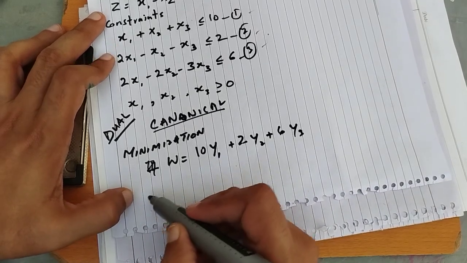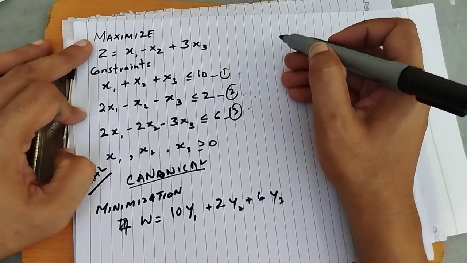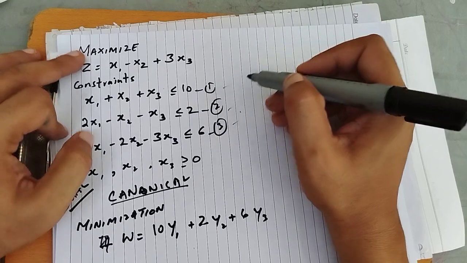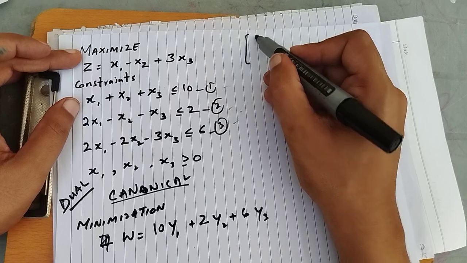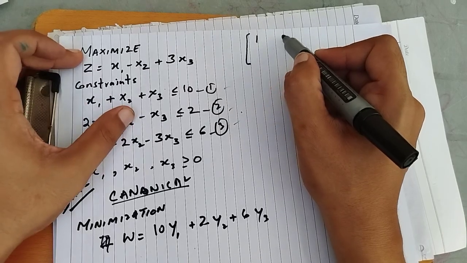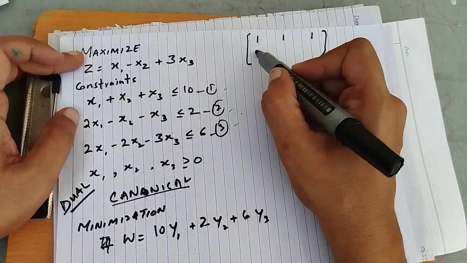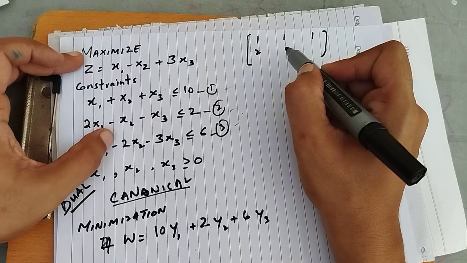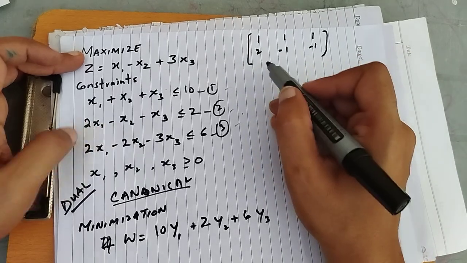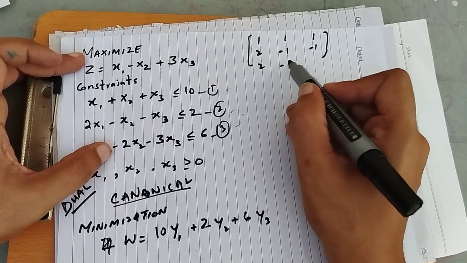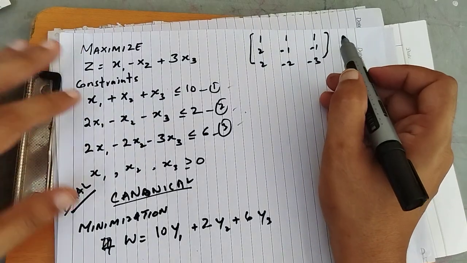Let's move ahead to the constraints. For the constraints, we have to first make the matrix of all the coefficients we have. So the matrix would be 1, plus 1, 1. The second constraint is 2, minus 1, minus 1. And the third is 2, minus 2, minus 3. So these all are the coefficients of the constraints.